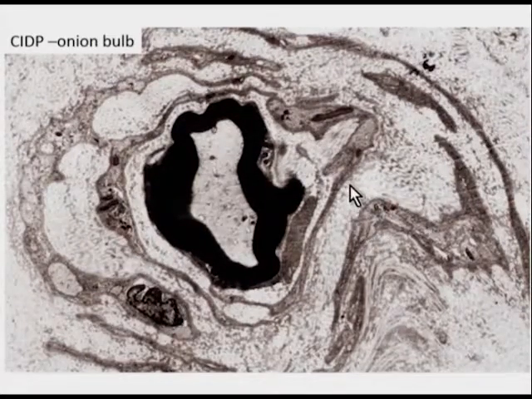This is a so-called onion bulb, where we have a remyelinated fiber here. Here's the axon and the myelin sheath, but around it are a number of extra or supernumerary Schwann cells that divide as a response to the injury process and form these concentric laminations around the axon.